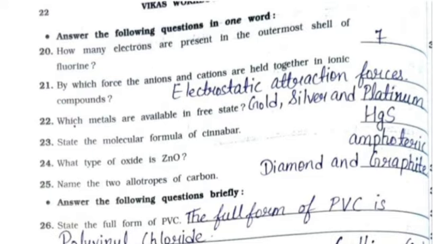23, state the molecular formula of cinnabar. It is HgS. 24, what type of oxide is ZnO? It is amphoteric. 25, name the 2 allotropes of carbon. It is diamond and graphite.